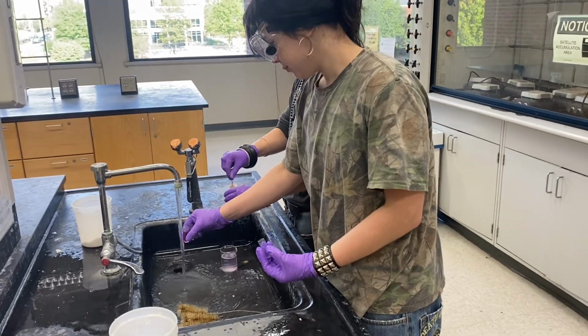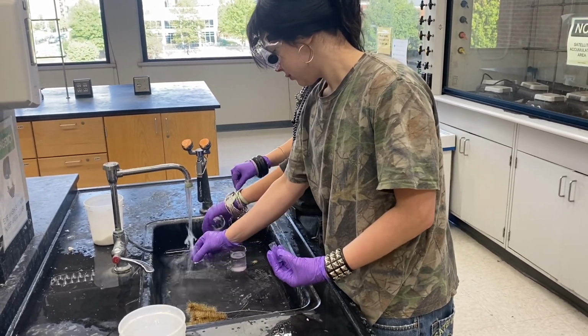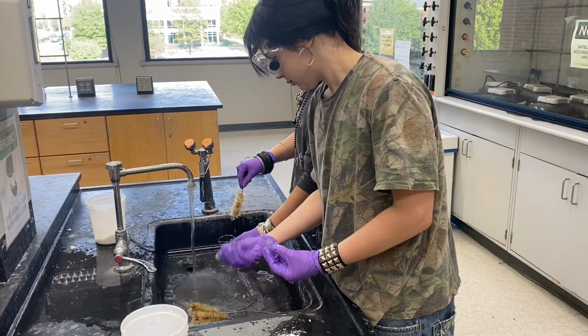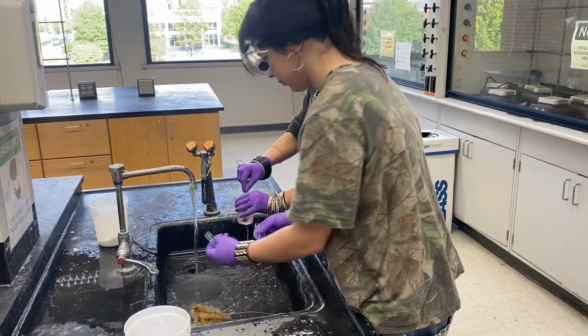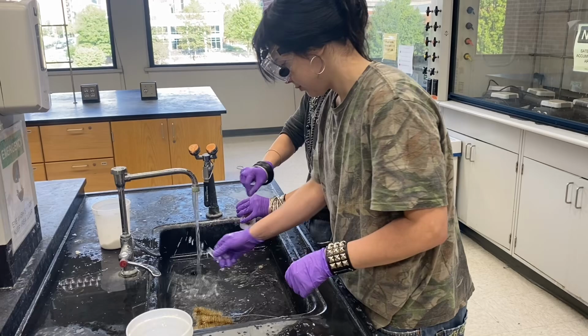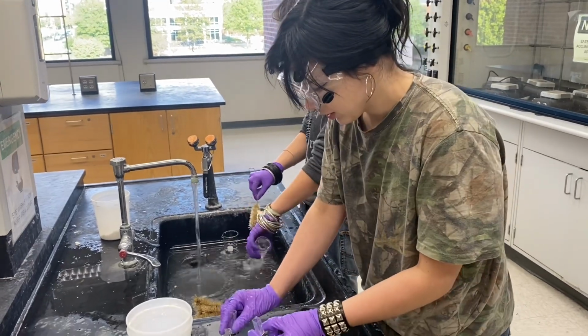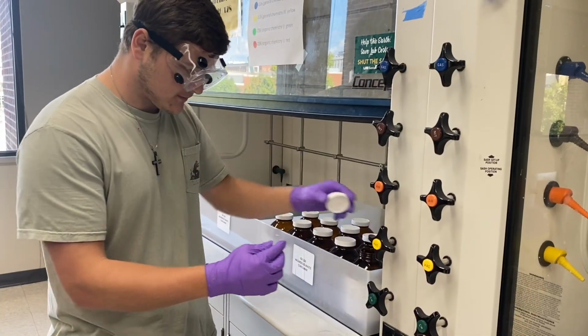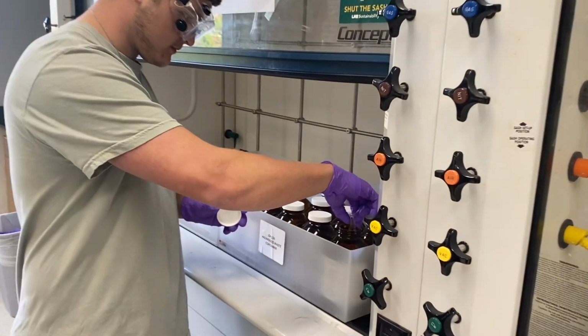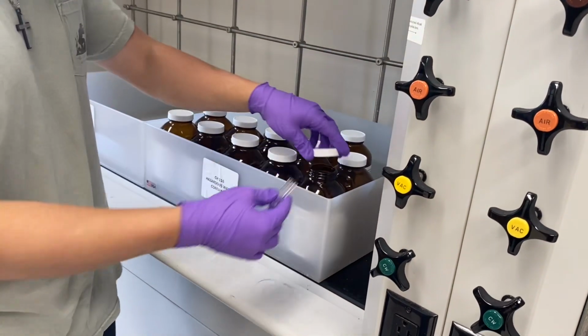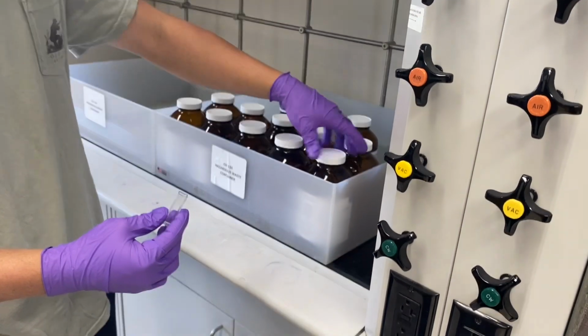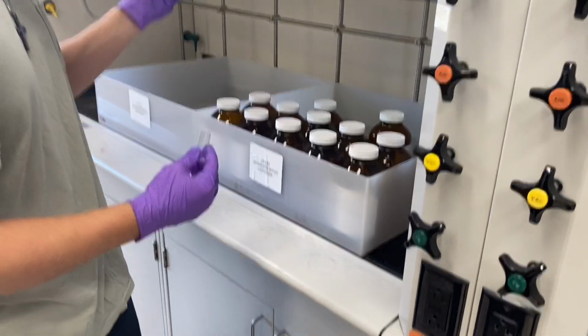Now that we are done with the spectrophotometer, we will clean and rinse out all of our cuvettes and any other lab equipment used in the experiment, except for the cuvette containing acetone. Acetone gets disposed in the waste container under the hood. After dumping the substance, make sure to close the hood.